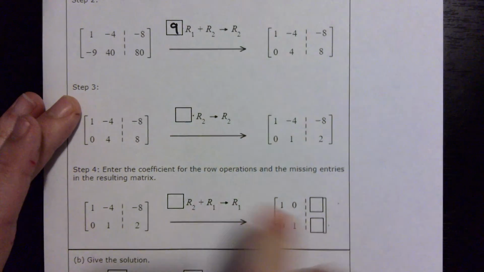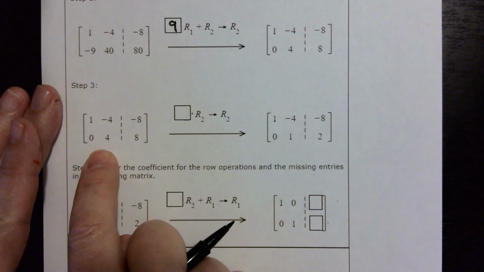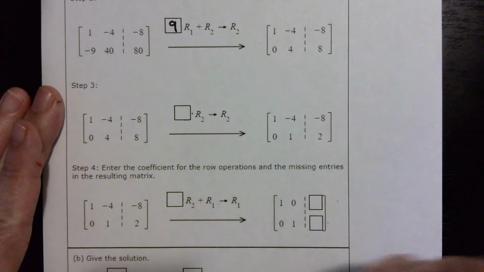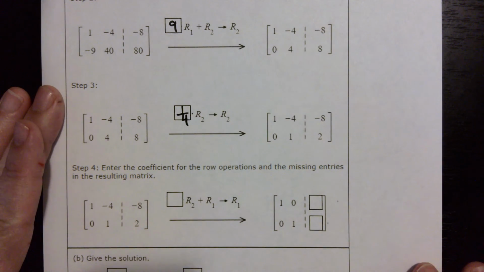Okay, in this next one, what did I multiply R2 by to make this new R2? So it changed from 4, 8 to 1, 2. Looks like I divided by 4. So I multiplied by 1/4.